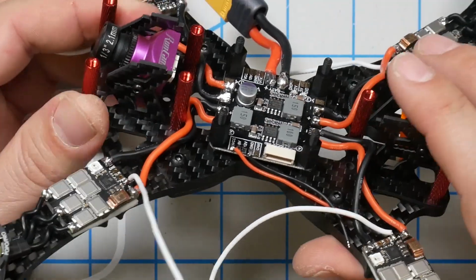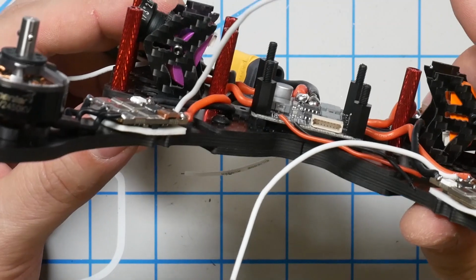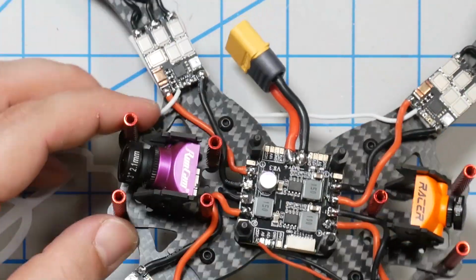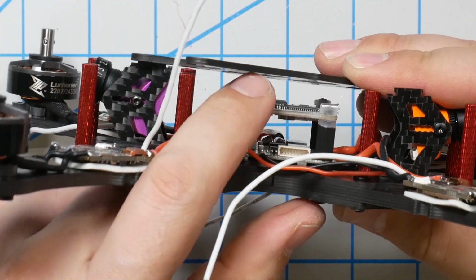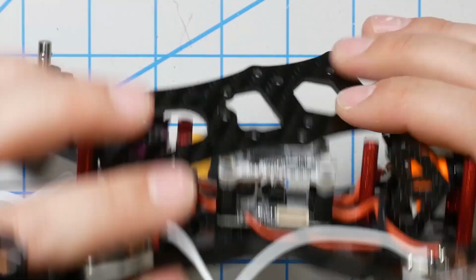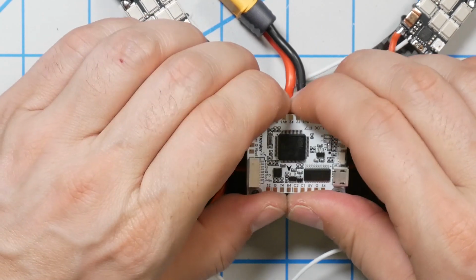So we've got to struggle to make everything fit. I think I've got just about the perfect size standoffs to give me just enough room on top, plenty of clearance between the flight controller and the top plate to get the battery strap through. I think this is going to work. We're going to find out.